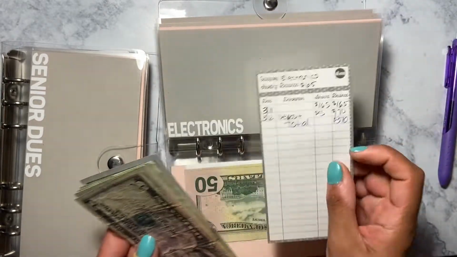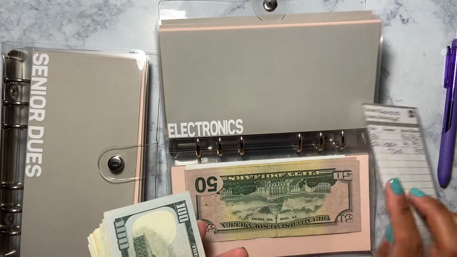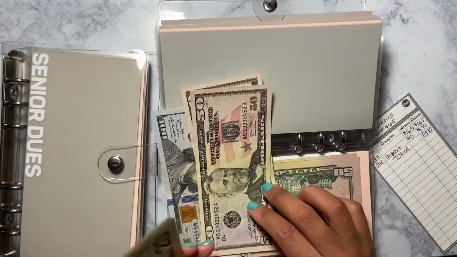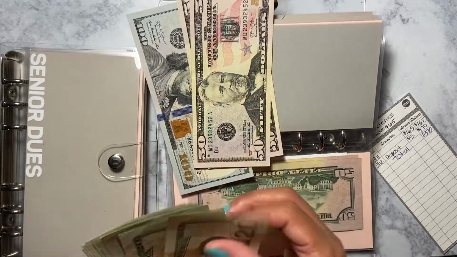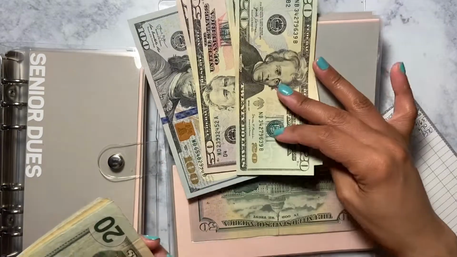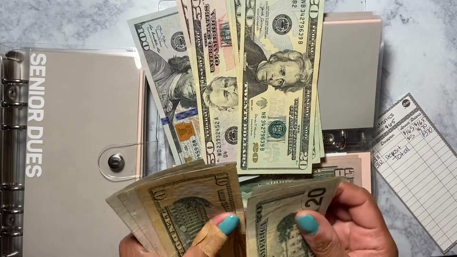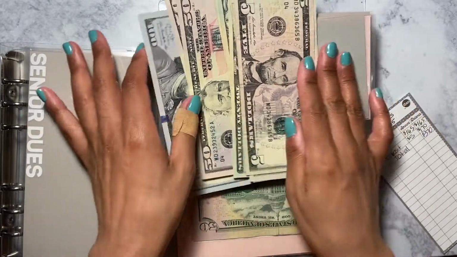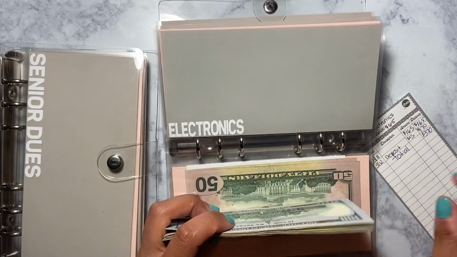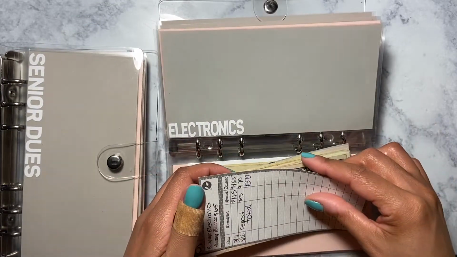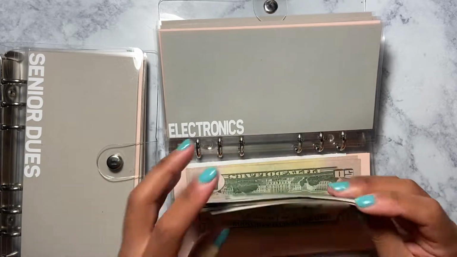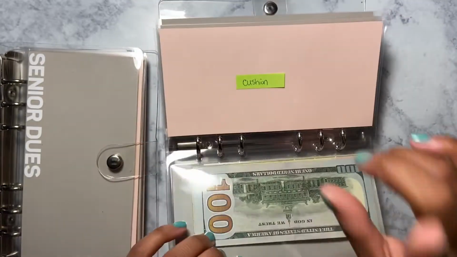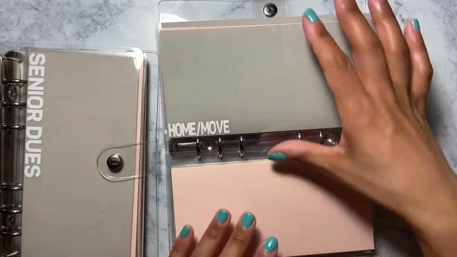Now let's see. Electronics, we should have $370. So 1, 2, 1, 2, 3, 4, 5. That's 3, 20, 40, 50, 55, 60, 65, 70. So 370. Once this hits 500, this is going to go to the bank and I'm going to swap it out for a $500 bill. Cushion, don't have nothing.